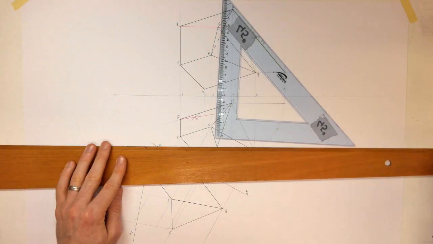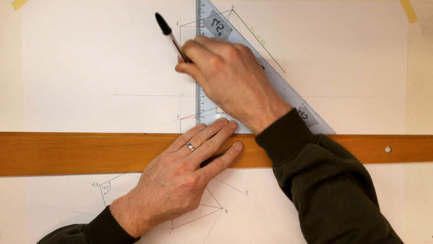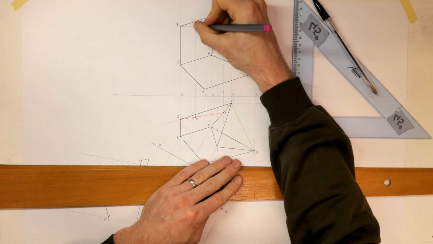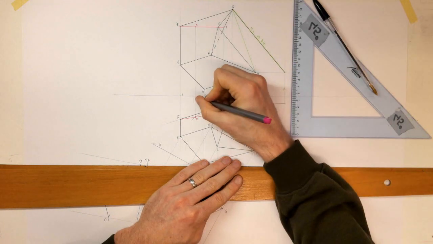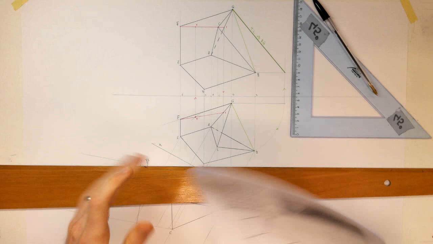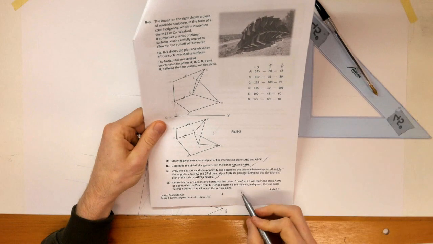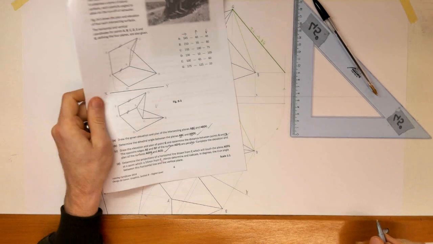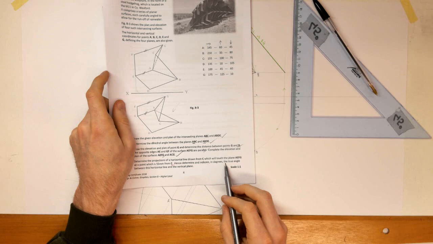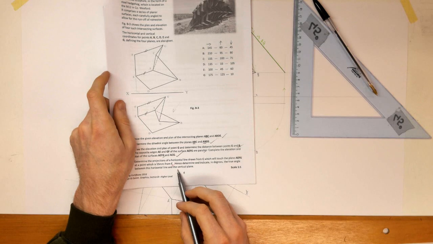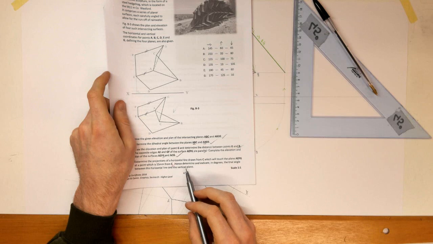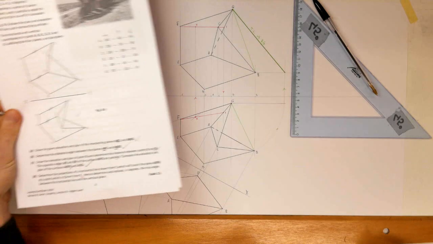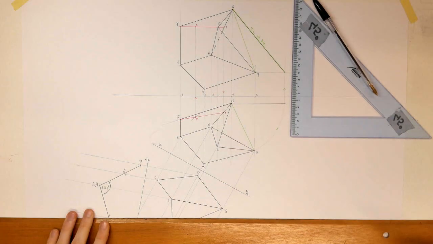I'll show that projects down. We want to find projections of that point, so let's project it back up to my elevation. That's going to be point X again. The point is found there. Now, hence determine and indicate in degrees the true angle between the horizontal line and the vertical plane. We need to draw that line. Sorry, I forgot to draw that line.